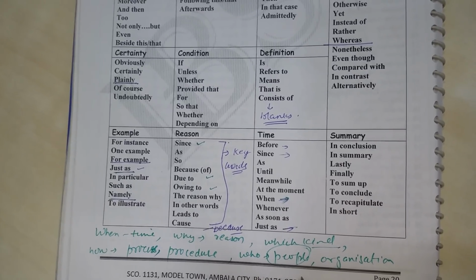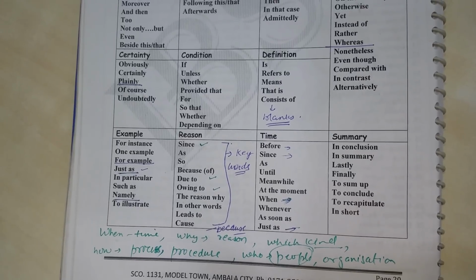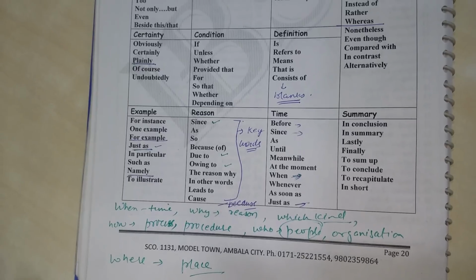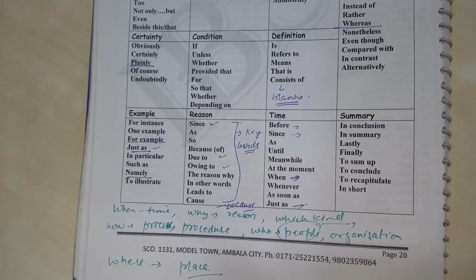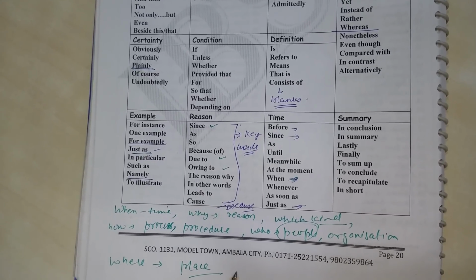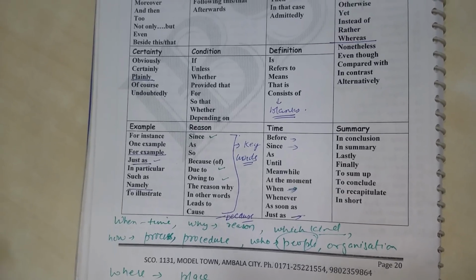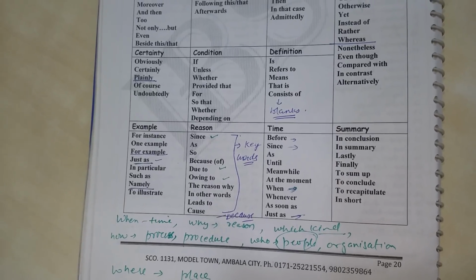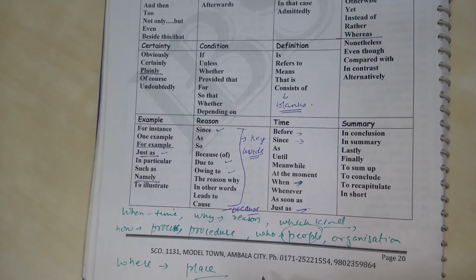"Who" is used for the people, for the organization. Maximum it is used for the people, right? And "where" is used for the place. So these are the technical meanings of the English words. Whenever I see these words, suppose I see them in the listening section first, then I'll see them in the reading section, then in the writing section, as well as in speaking. Whenever I see these words, I can know the technical meaning of these words, and I can easily get the answers. Why waste time?